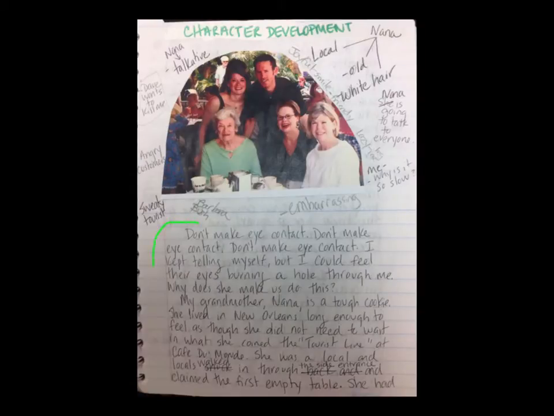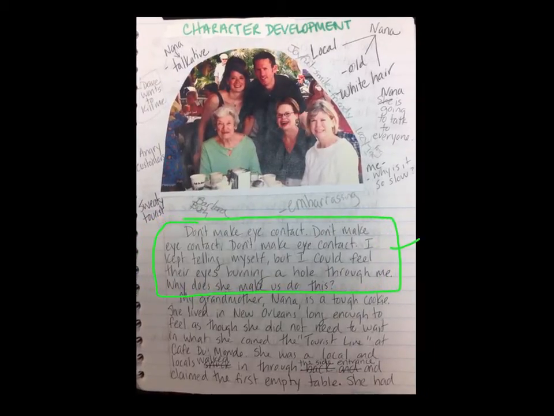This section right here, I'm just going to highlight right around it because this helps paint a picture of how I was feeling on the inside. In the next paragraph, I give some details about my grandmother, Nana. I let you know that she's a real tough cookie, and that she came up with this saying, the tourist line. That describes her personality and lets you know that she's creative, funny, and a little stuck up because she sure isn't going to stand in that line at all.